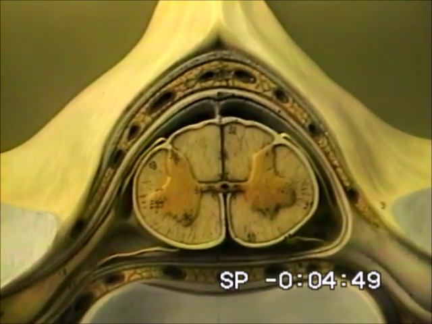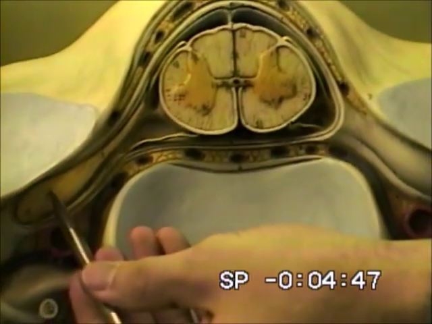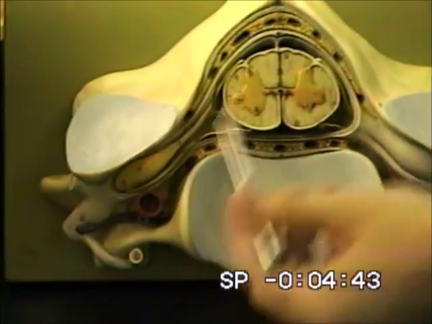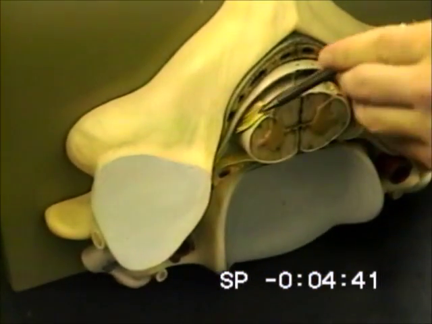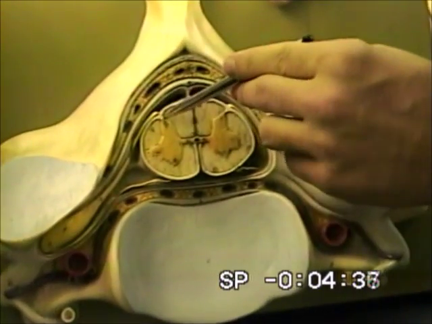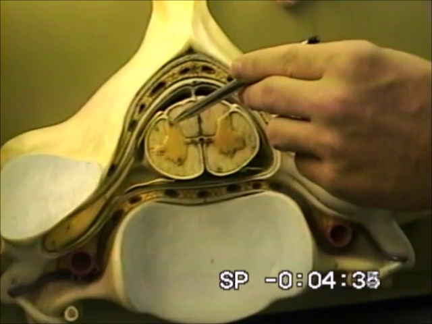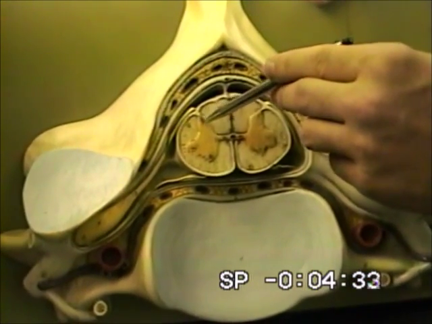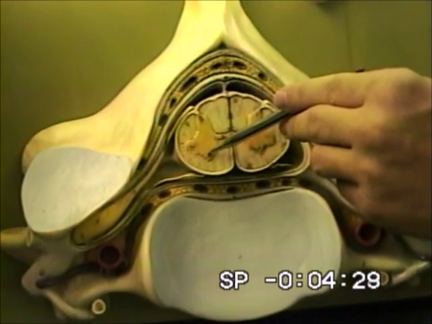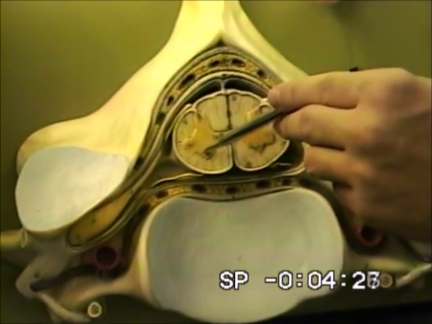Alright, now we come out here. This is going to be the dorsal root ganglion. This area right here is called the dorsal root. It comes into the posterior gray horn. You have a lateral gray horn and an anterior gray horn.